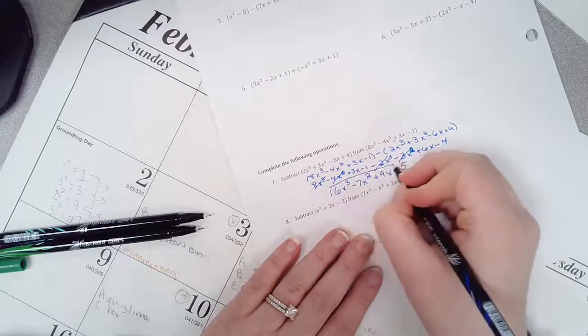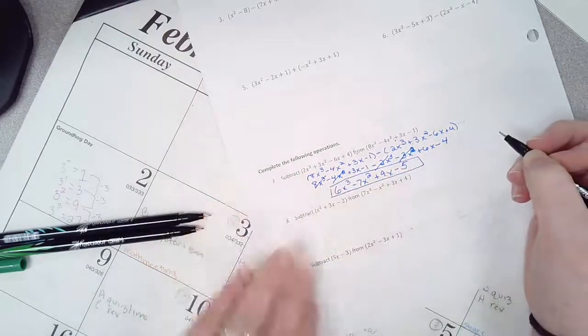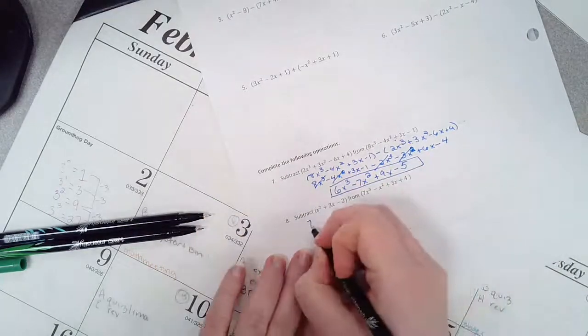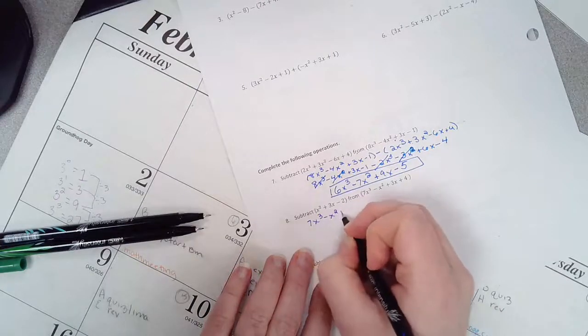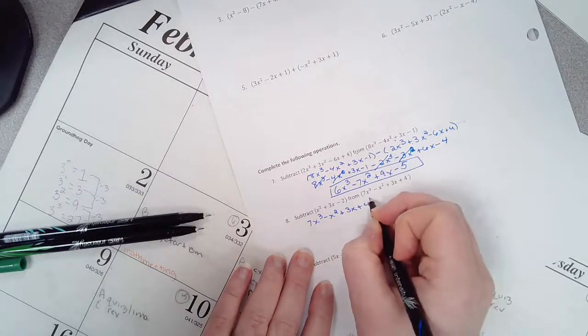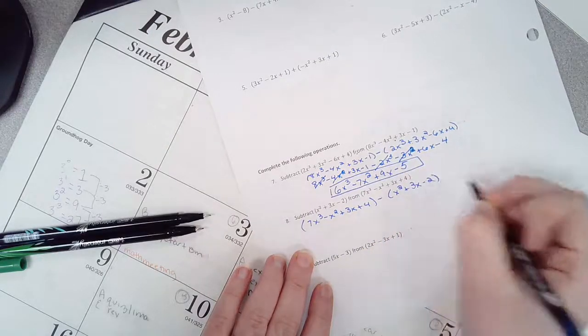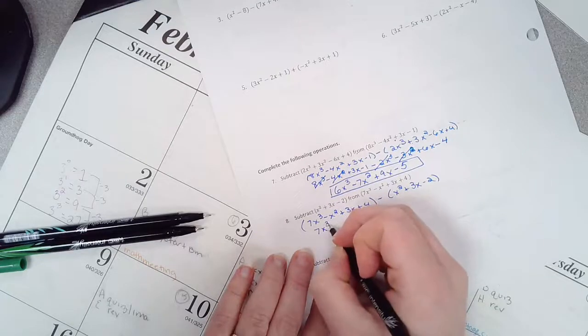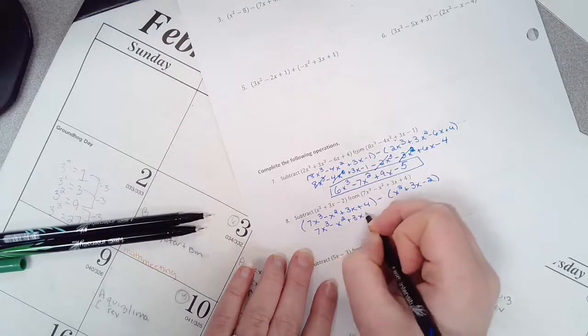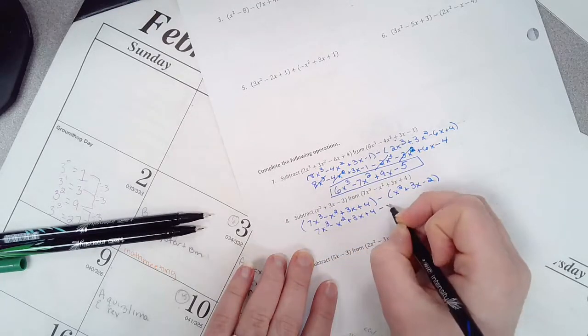This guy gets written first. Subtract x squared plus 3x minus 2 there. All in the first set of parentheses drop. And then that becomes negative x minus 3x plus 2. Start combining terms. Nothing to go.